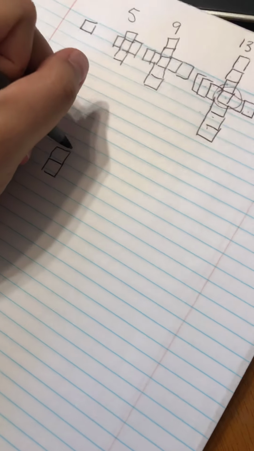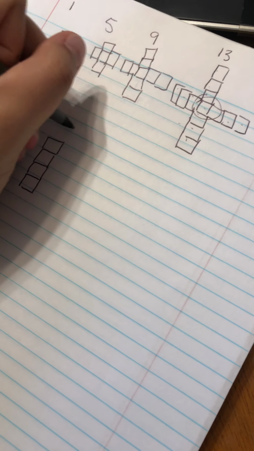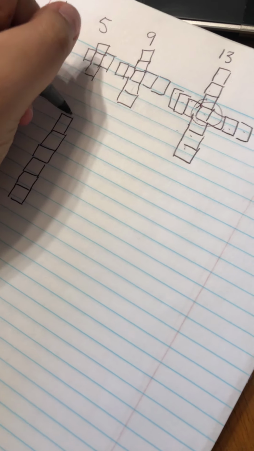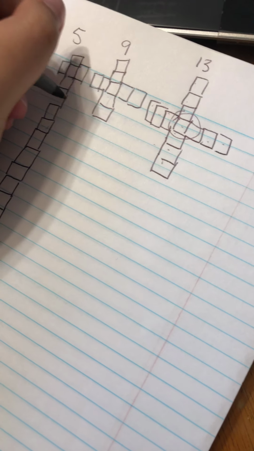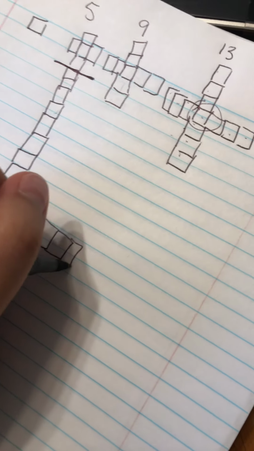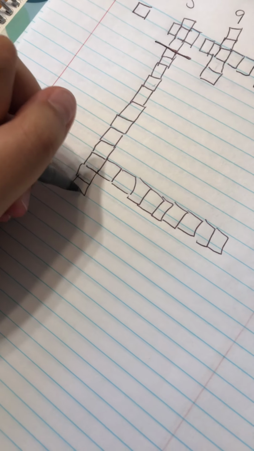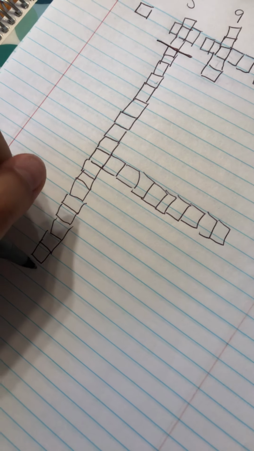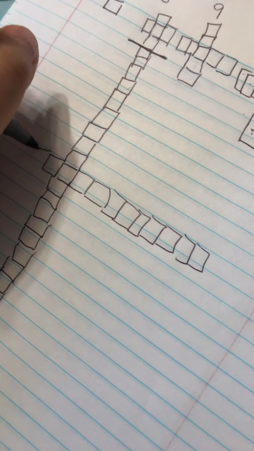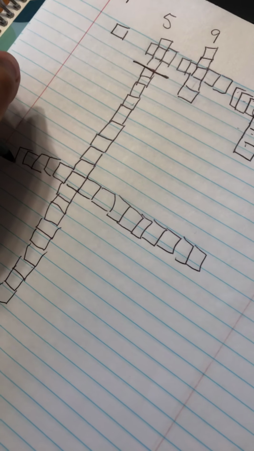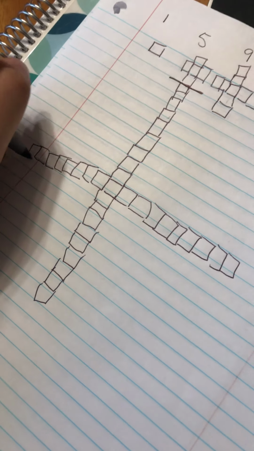So on the 10th one, there would be the middle square, and then 1, 2, 3, 4, 5, 6, 7, 8, 9 on each side.